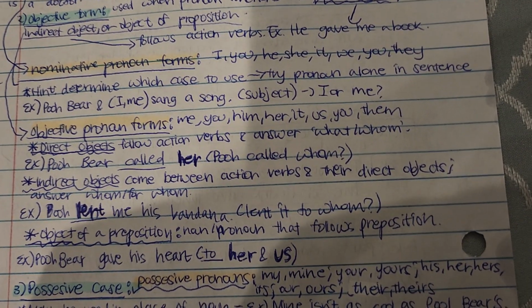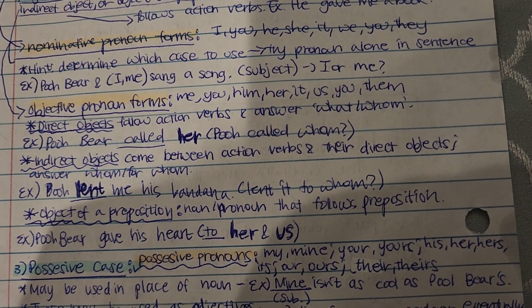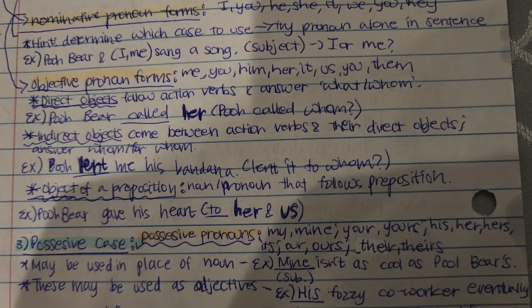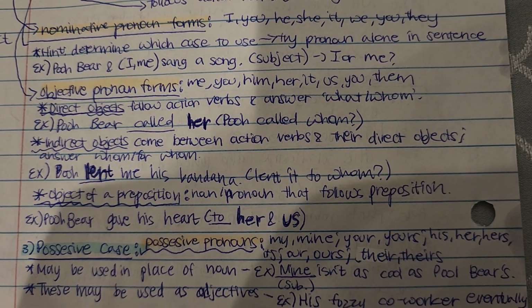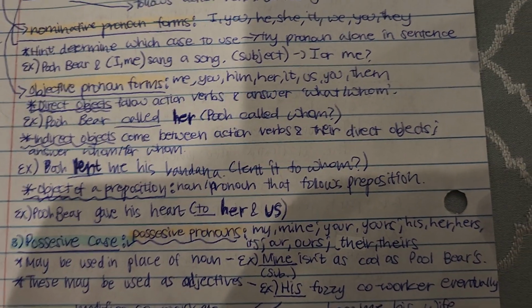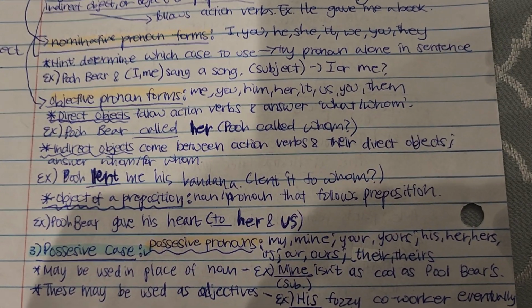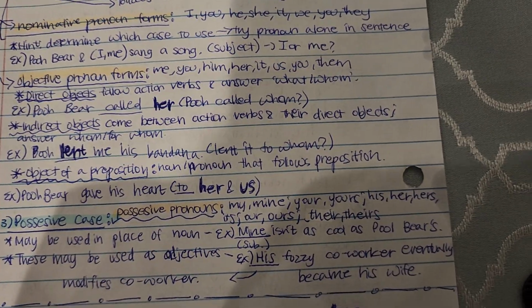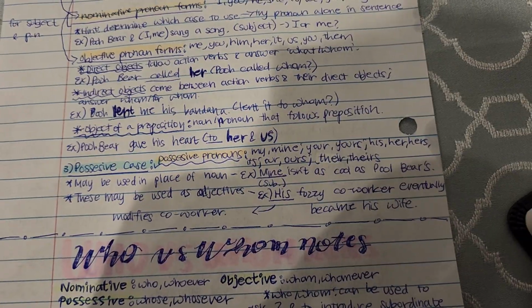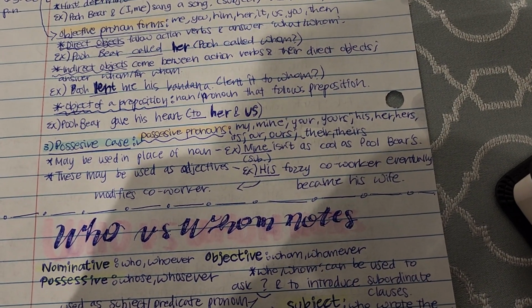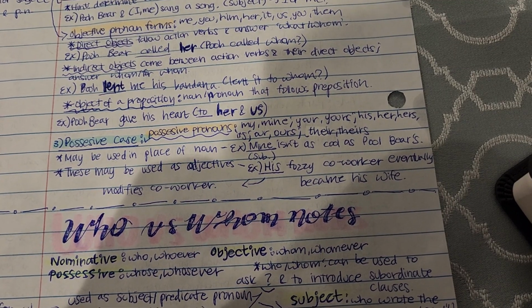Objective pronoun forms are me, you, him, her, it, us, you, them. Direct objects follow action verbs and answer what or whom. Example, Pooh Bear called her. Pooh called whom? Indirect objects come between action verbs and their direct objects and answer to whom or for whom. Example, Pooh lent me his bandana. Lent it to whom? Object of a preposition: a noun or pronoun that follows a preposition. Example, Pooh Bear gave his heart to her.